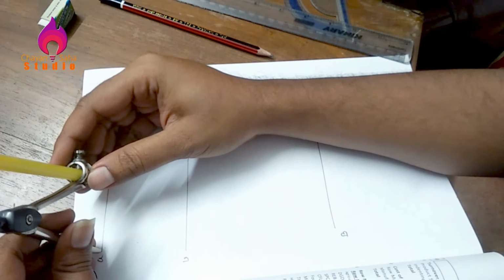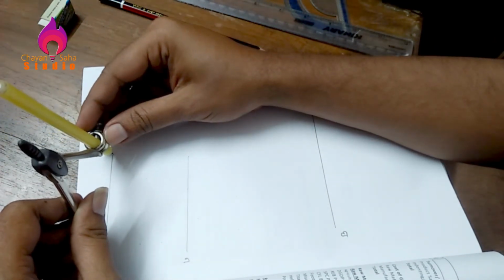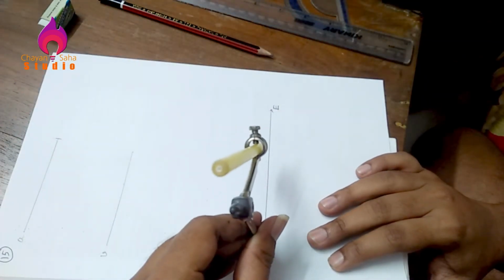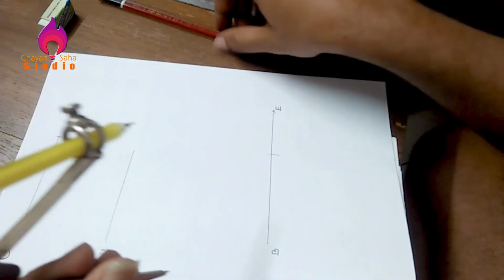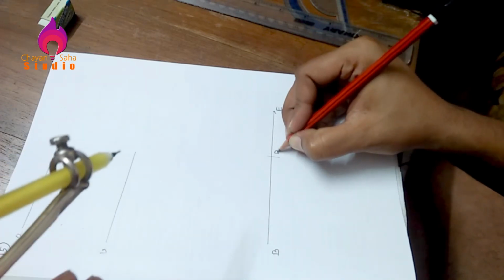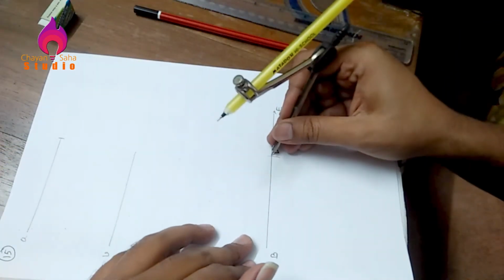First take the length of A, and cut an arc from B on ray BE, which is D. Nice. So now what?